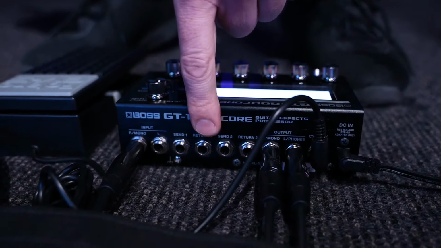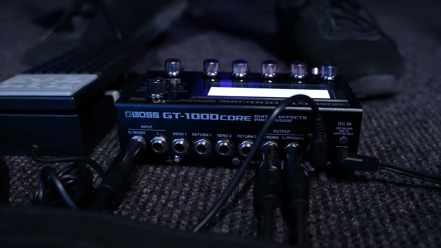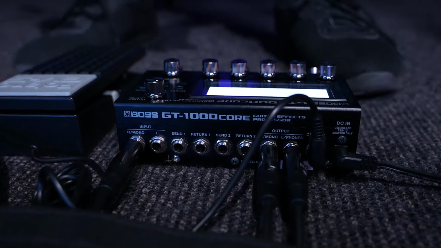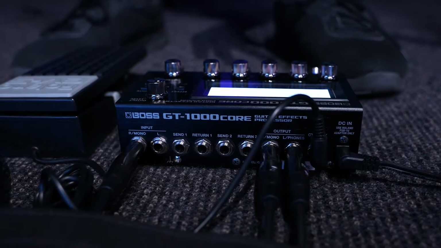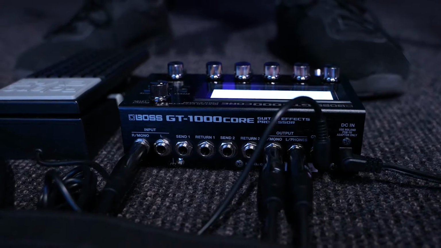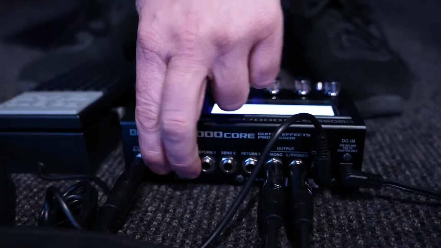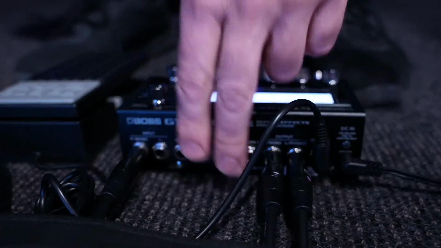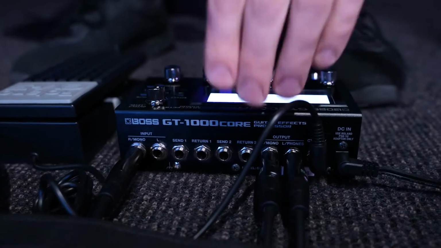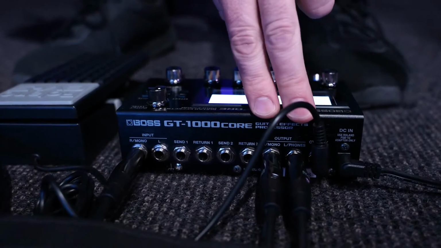Now, this can be either individual pedals you can run out to. You can run two of your favorite pedals in those effects loops and put them wherever you like in the signal chain on the GT1000 core. Or you could run a stereo pedal out, left and right and back again. Now, the next thing is you've got your main outs here.